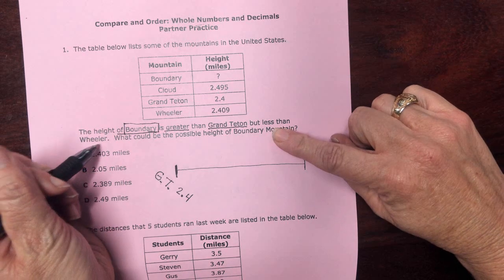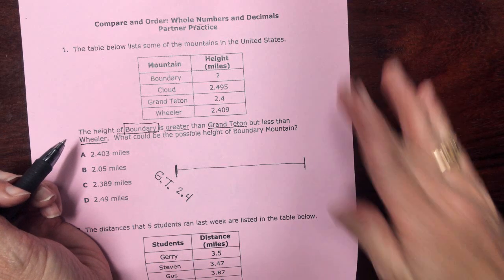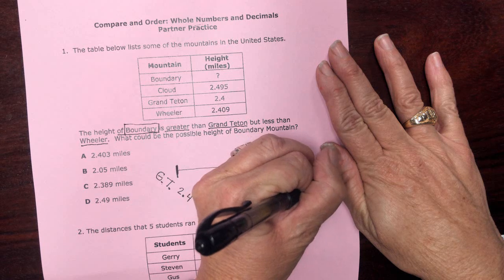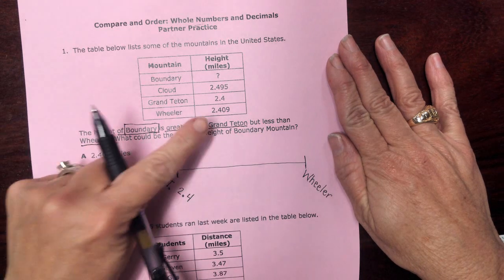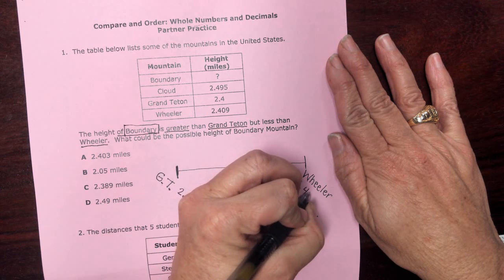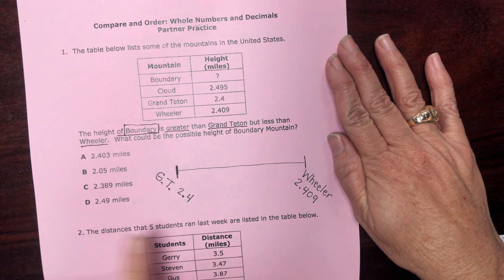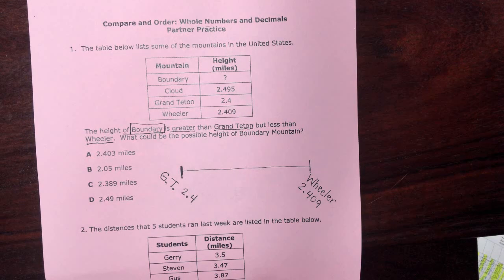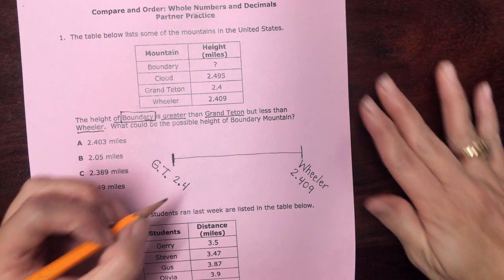But it has to be less than Wheeler. So I think about this end point side being Wheeler, and I'm going to label that with 2.409. Right now I'm noticing that these values are not the same in terms of number of digits.